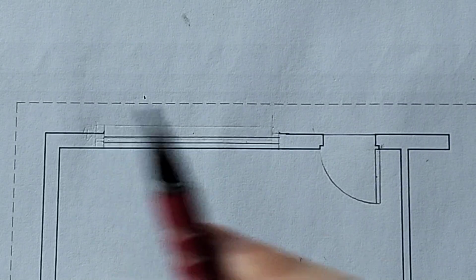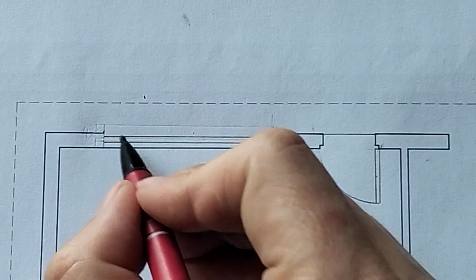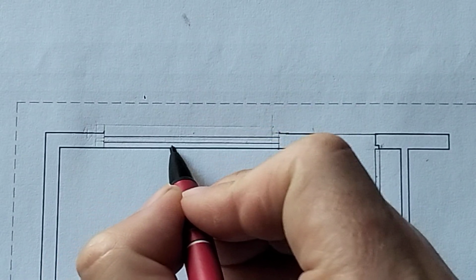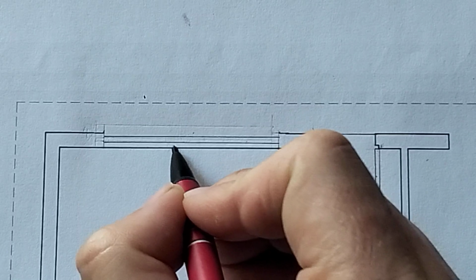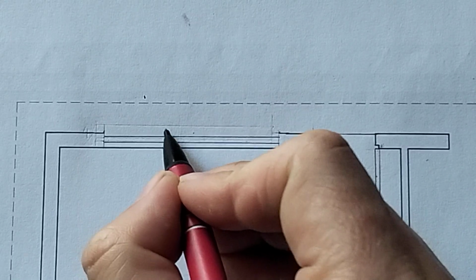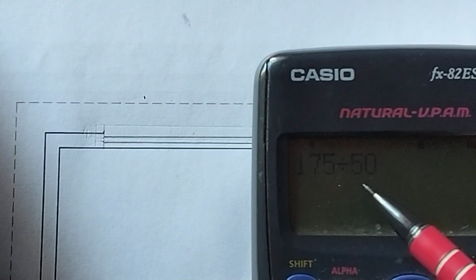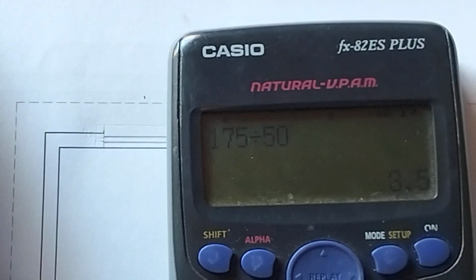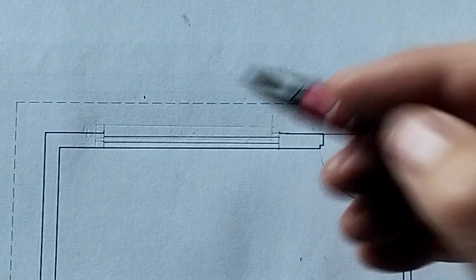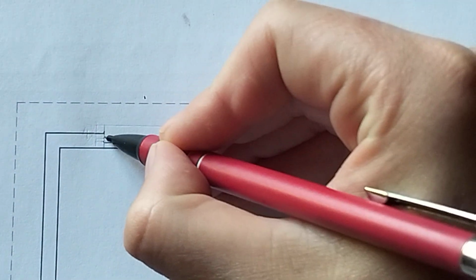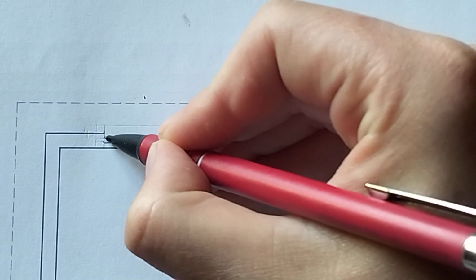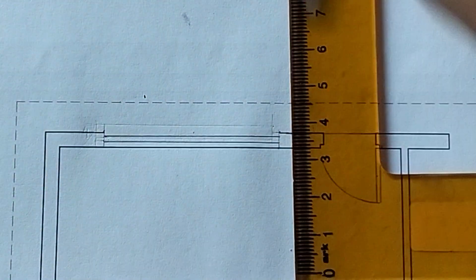And the other thing to remember, this is actually the inside of the window. This is the inside window sill, and that is the outer one. So we just took 175 and we divided by 50, and then we got 3,5. So what is important to remember, from the frame, from here to the outside, it should be 3.5.